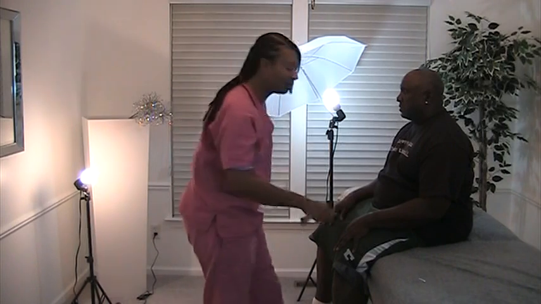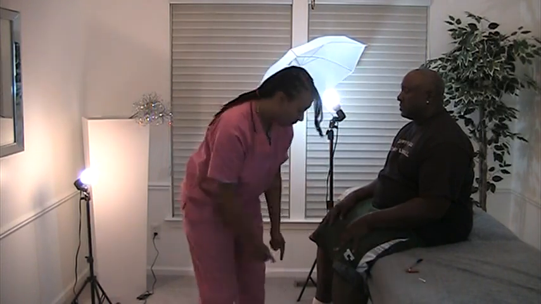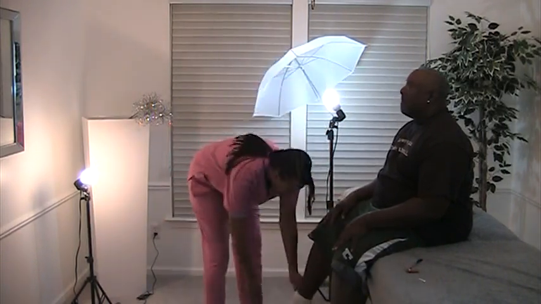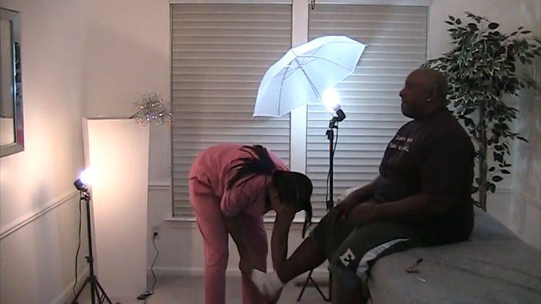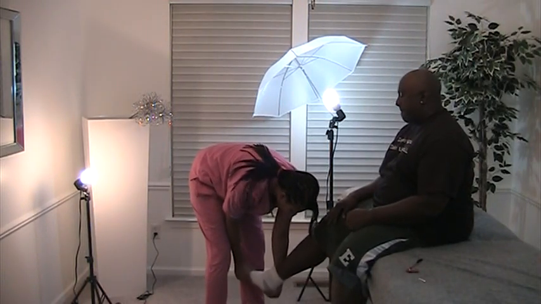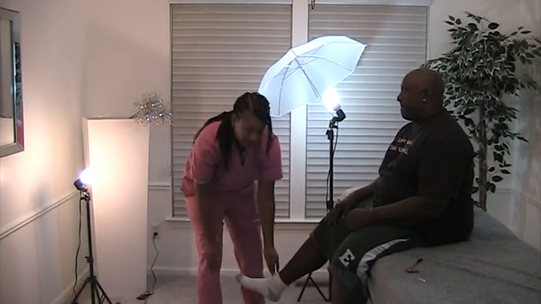Let's see. Oh, and I'm also going to check for clonus. I'll use this foot because that foot has had surgery. Grab your ankle. And what I'm checking for is rigidity, spasms, or jerking. He does not have clonus. Okay. That concludes the deep tendon reflexes.